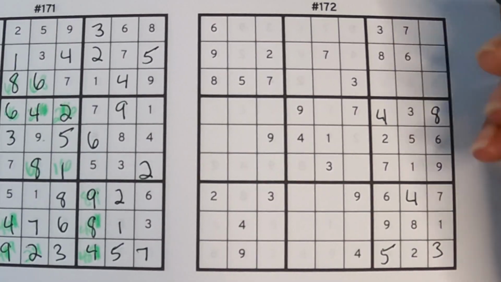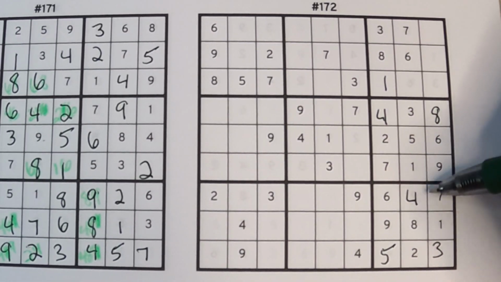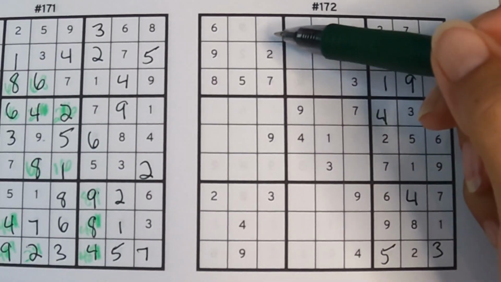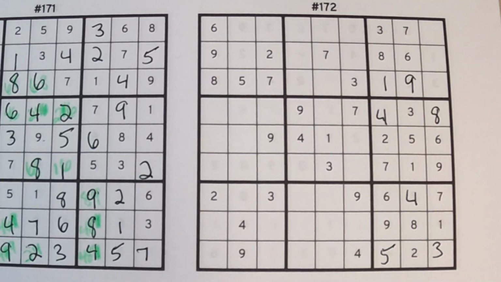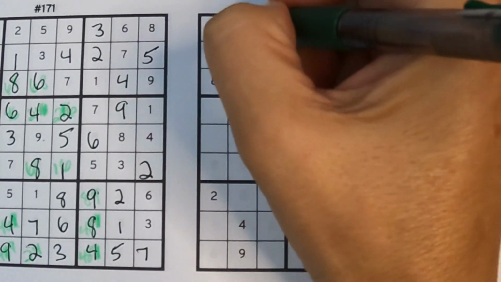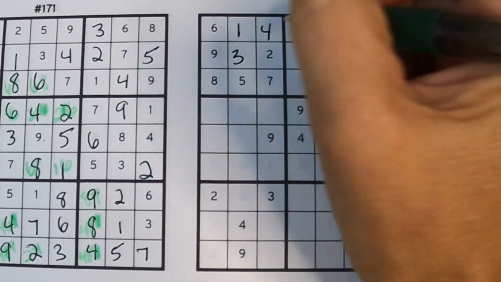For this column now, we're only missing a 1. For this column, we're missing a 9. For this box, we're missing 1, 3, and 4. We've got a 4 here and a 3 here, so this is our 1. That 3 makes this our 4, 3.